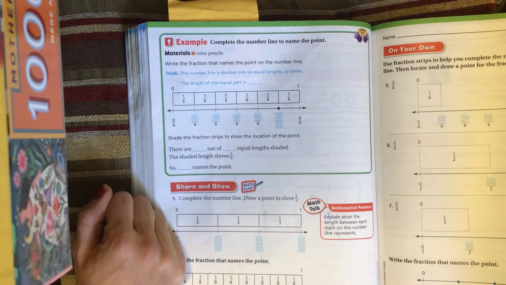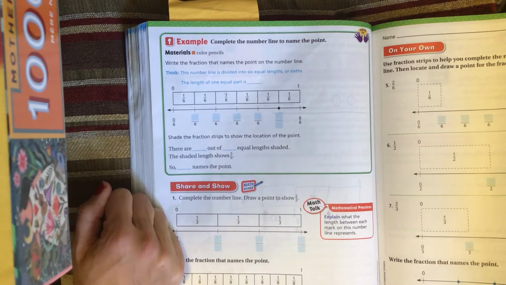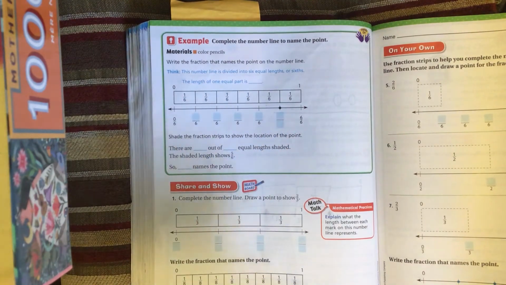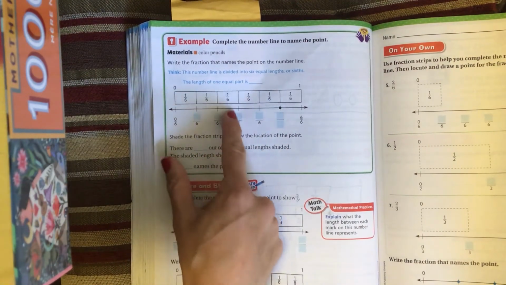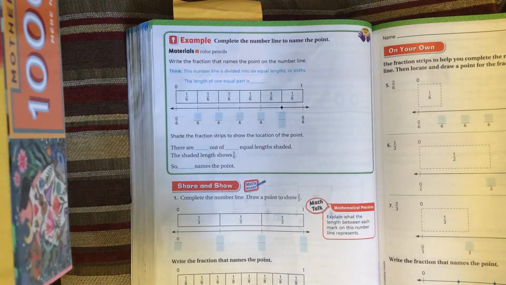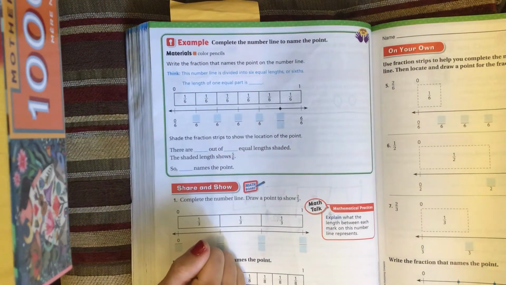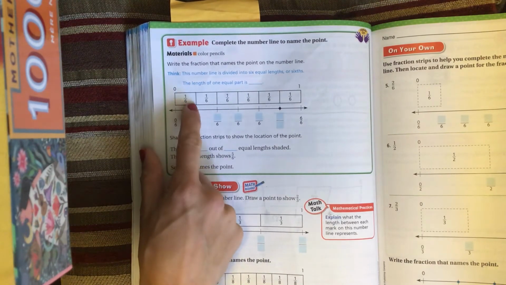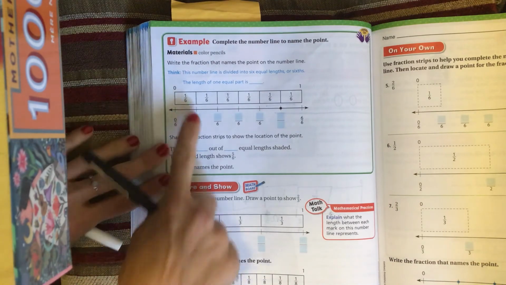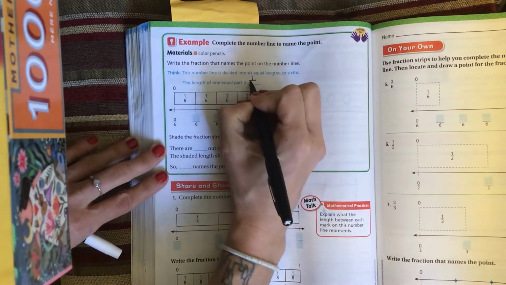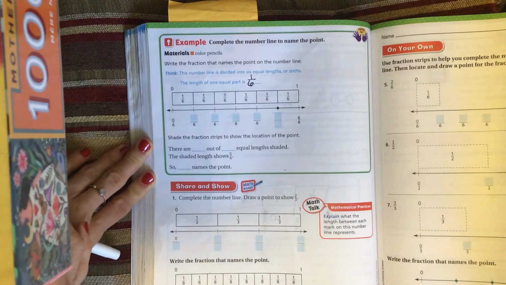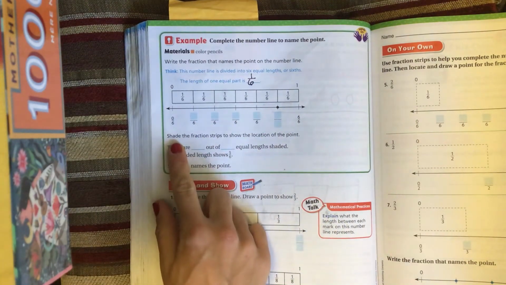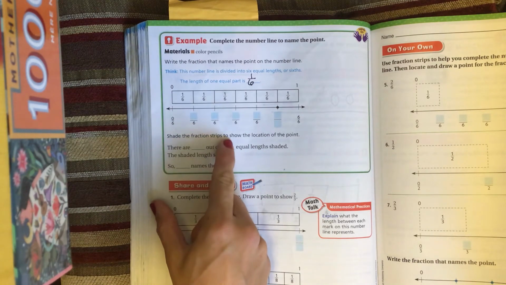Okay, so first we want to think. This number line is divided into 6 equal lengths, or 6. So we can already see that. Okay, so we know that there's 6 sections on this number line. The length of 1 equal part, see they have it as if there's fraction strips down. So one of these lengths is called 1/6, okay?